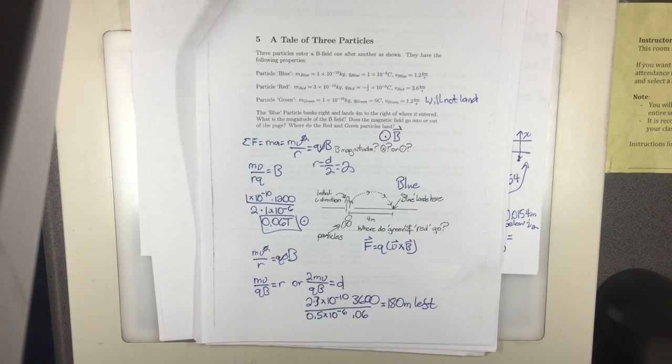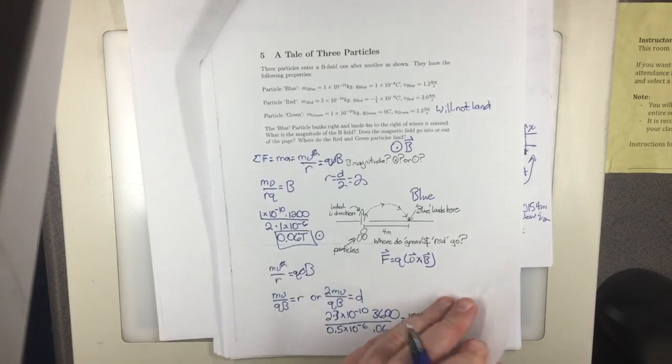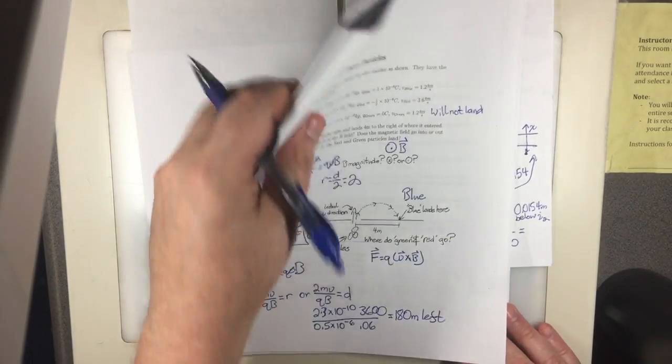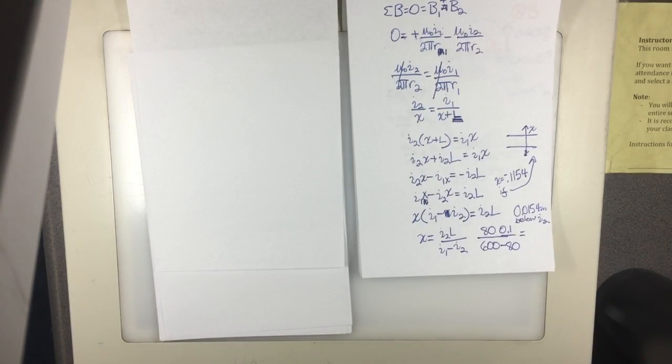That also freaked kids out. They were like, but it doesn't land. Well, that's the answer. Sometimes the answer is, I don't know. Sometimes the answer is, it doesn't land. And then that's it from test 2.